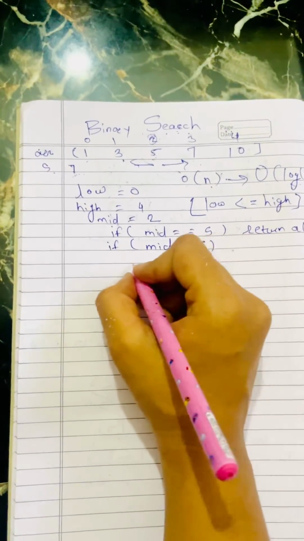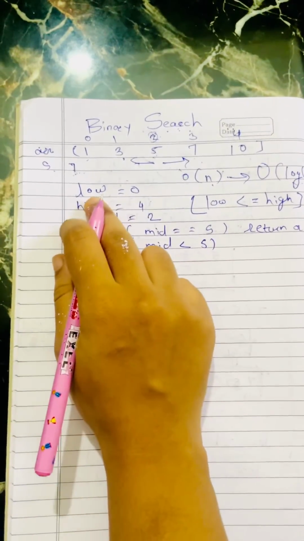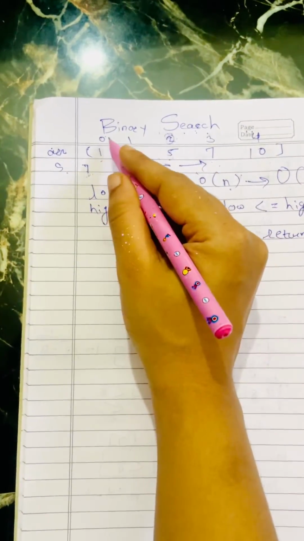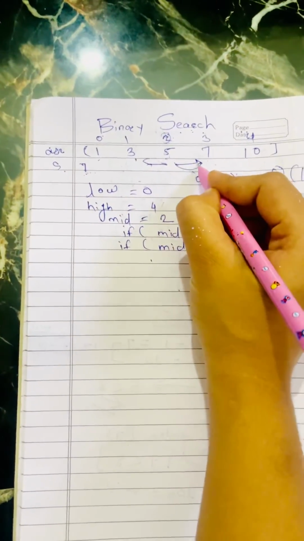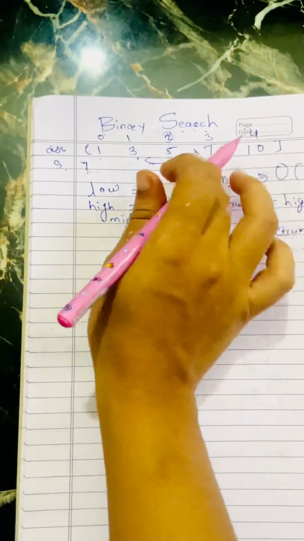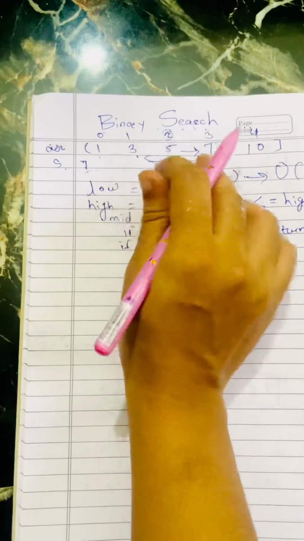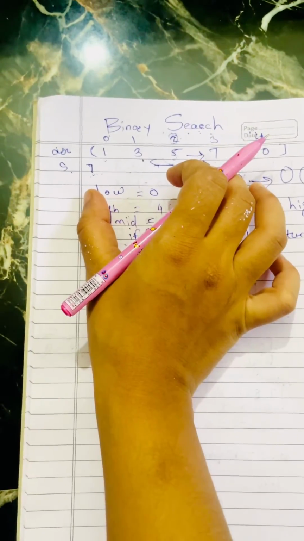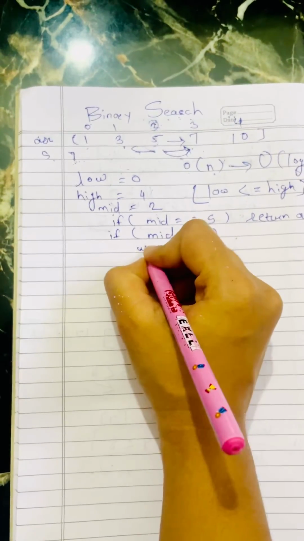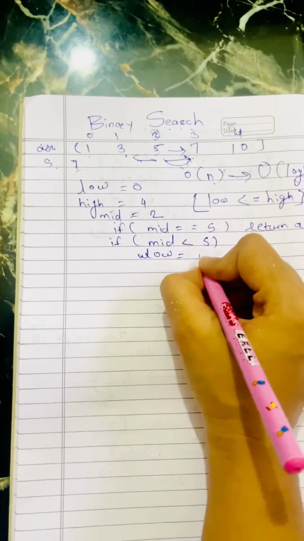So what we have to do is update my low. My low was previously 0. Now I have to update my low to this half, right? Because my low, what will it be? It will be mid plus 1, because the element is not at all present on the left hand side. That is finalized now. Now I have to update my low equal to mid plus 1.